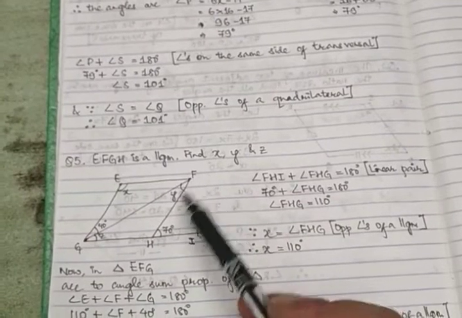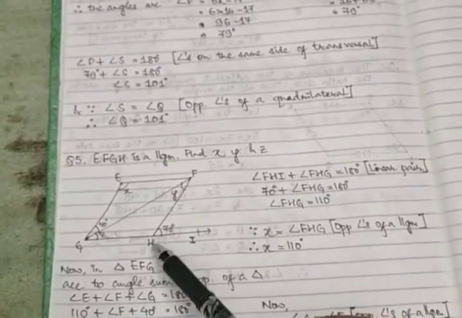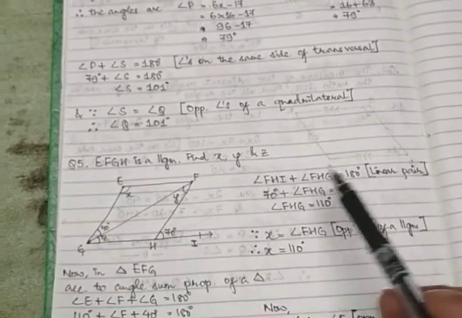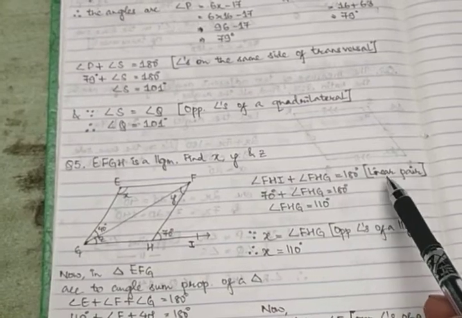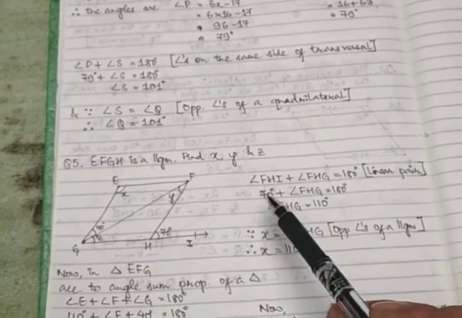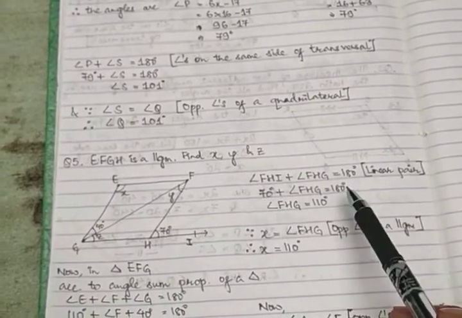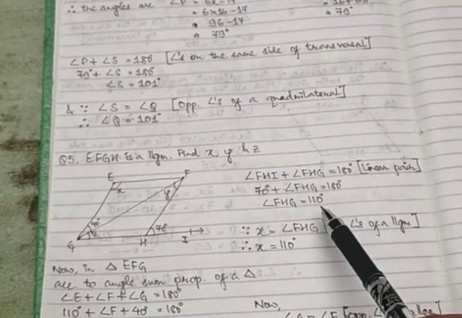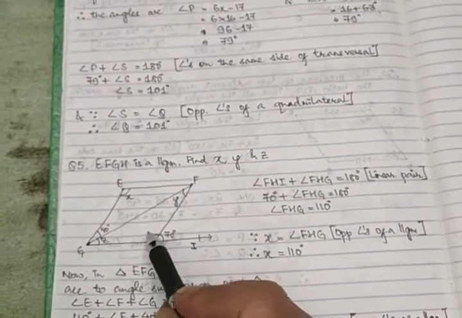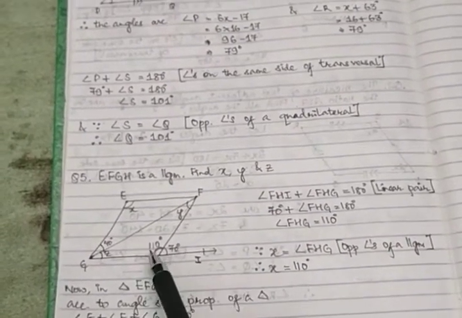Angle FHI, that means this angle, plus angle FHG, that means this angle. If you add these 2 angles, the sum will be equal to 180 degrees. What is the reason? Linear pair. And since we had FHI as 70 degrees, 70 degrees plus FHG equals 180 degrees. This goes to the other side, subtract from 180, you will get 110. Now I got FHG, that is this angle, as 110 degrees.